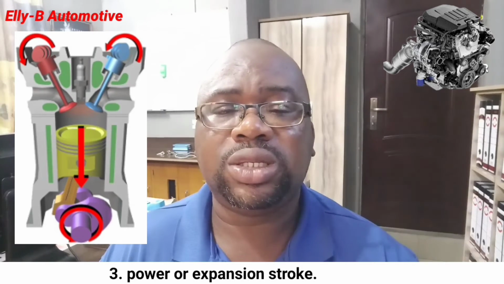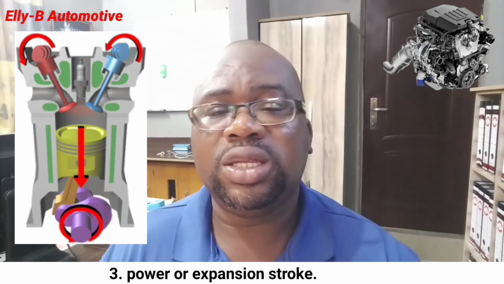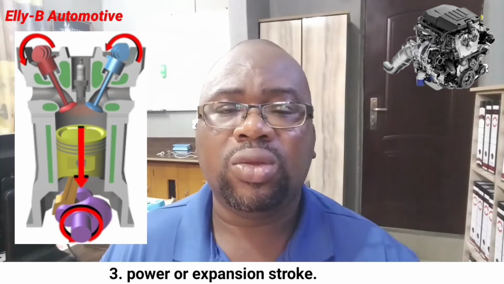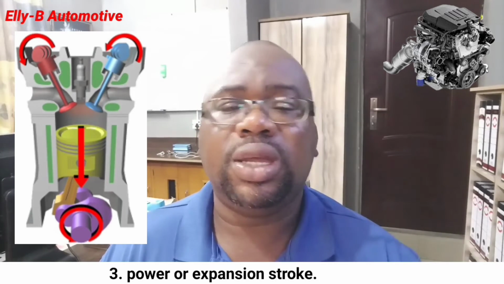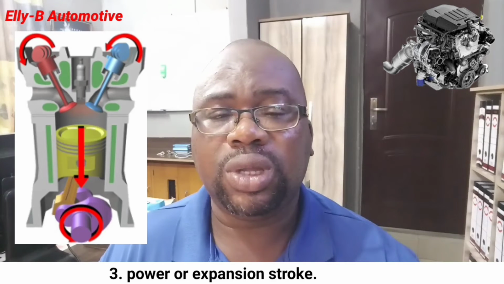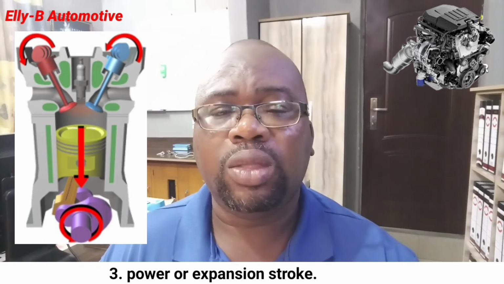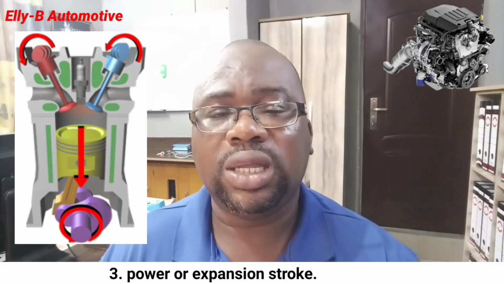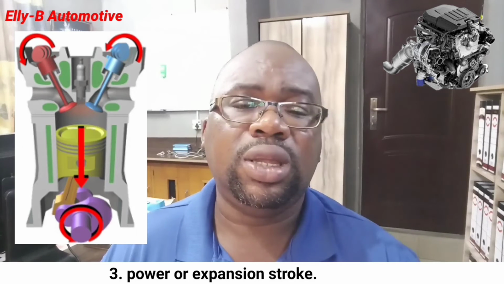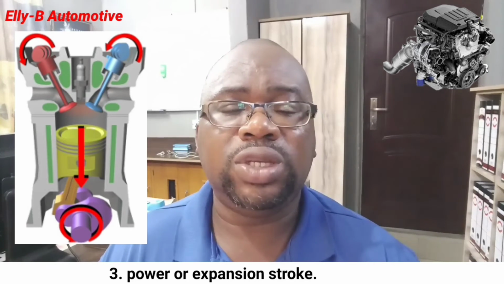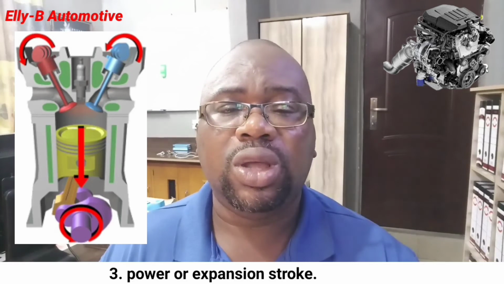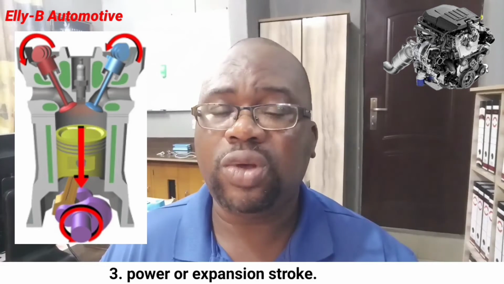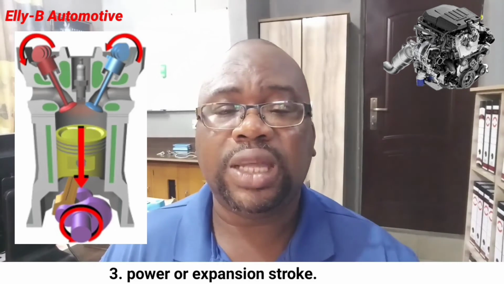But what happens in this stroke is that the spark plug generates a spark, which burns the air and fuel mixture and causes the piston to be pushed downward from the top dead center down to the bottom dead center, and this is the energy stroke, or you call it the power stroke.